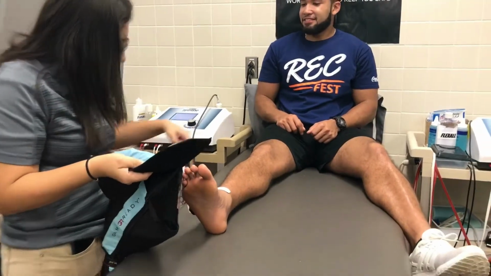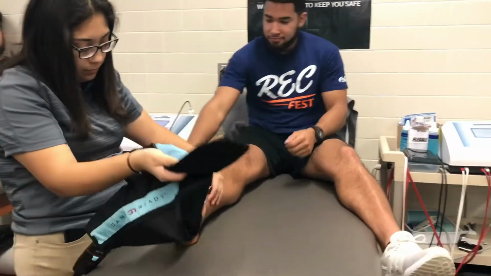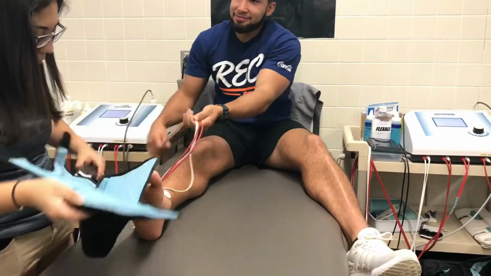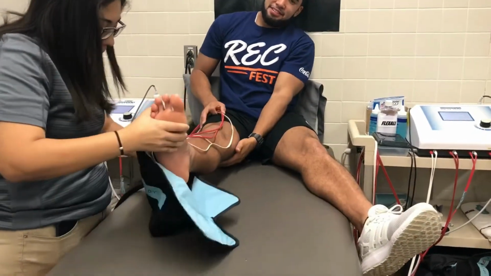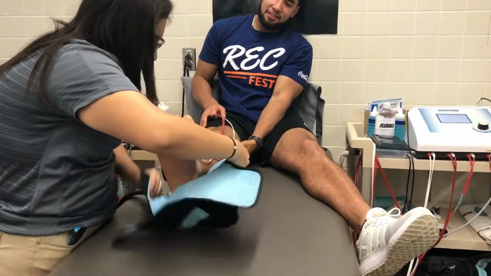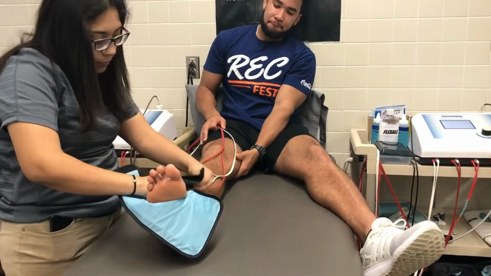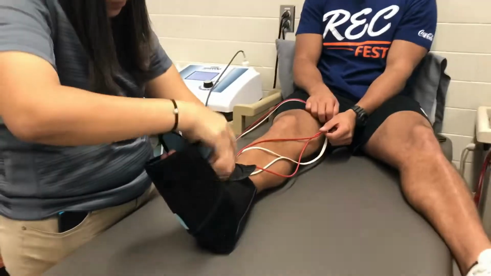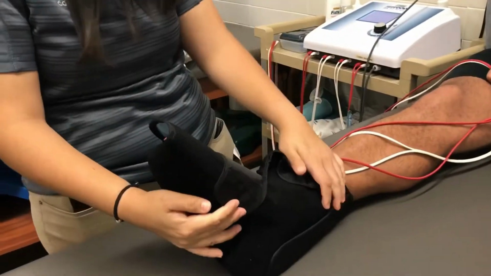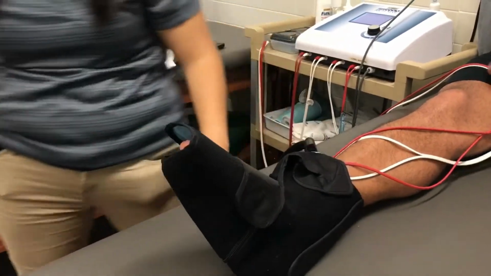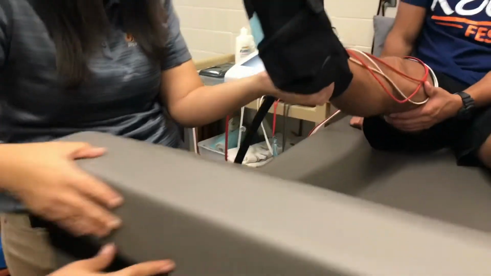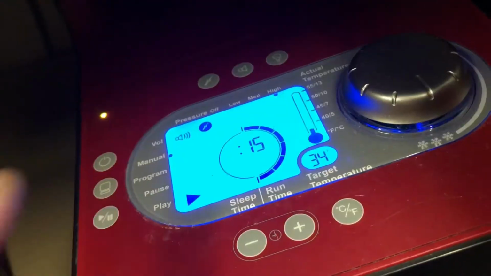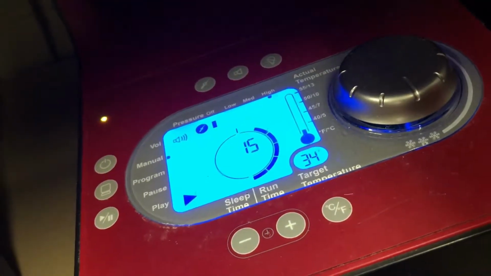So now we have our athlete being set up on the Game Ready. We need to be careful with his ankle, because he is injured. The Game Ready is active compression and cold therapy. It helps reduce pain and swelling, as well as reduce the cause of muscle spasms, and also helps with oxygenated blood flow. So here it is for 15 minutes, the Game Ready.